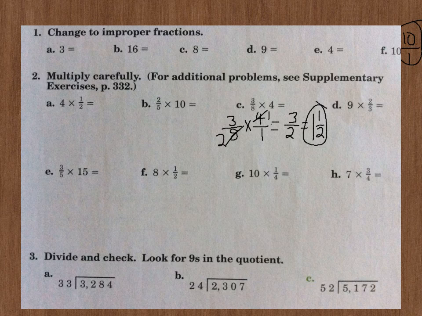Okay, D, make it 9/1 times 2/3. Let's cross cancel. What goes into 9 and 3? 3 does. 3 goes into 9 3 times. 3 goes into 3 1 time. For the 1 and 2, there's nothing to do because it's already as low as it can be.